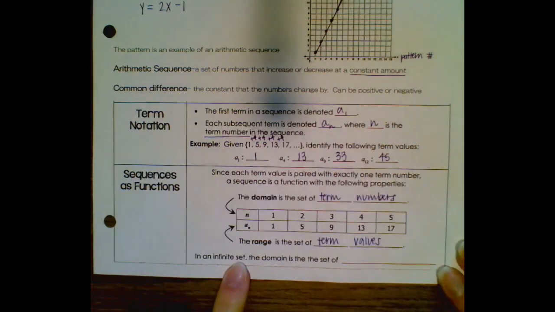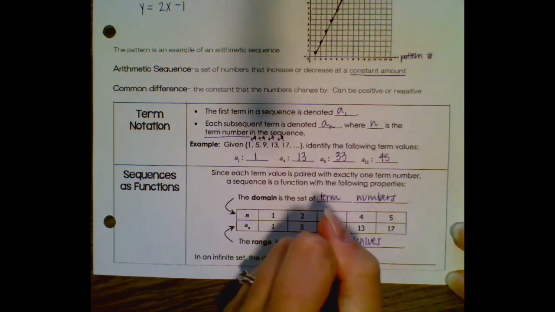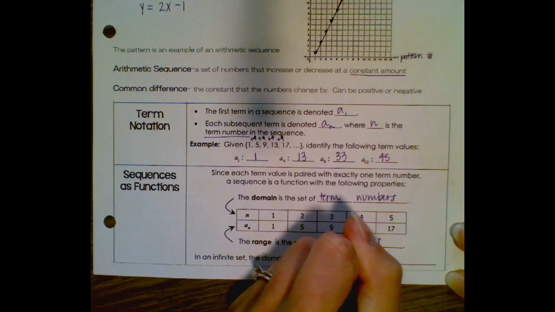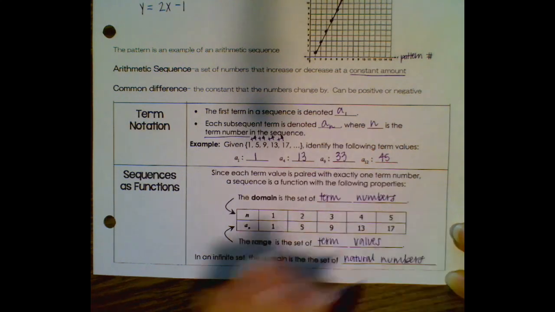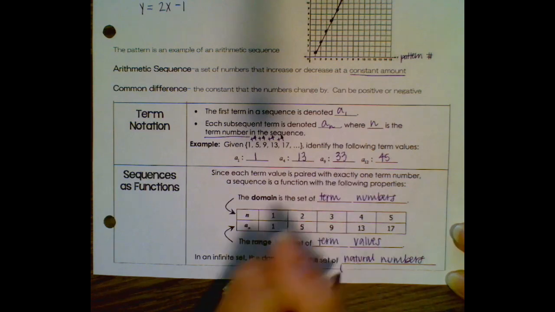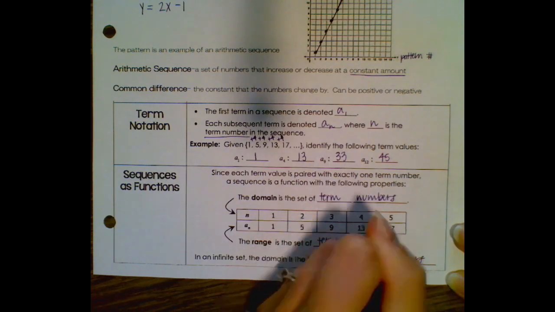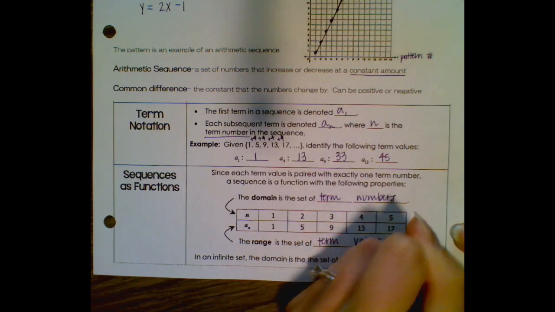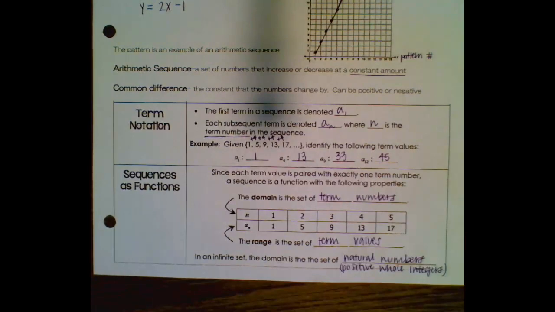In an infinite set, the domain is the set of the natural numbers. And those need to be positive whole integers. Natural numbers are positive whole integers.